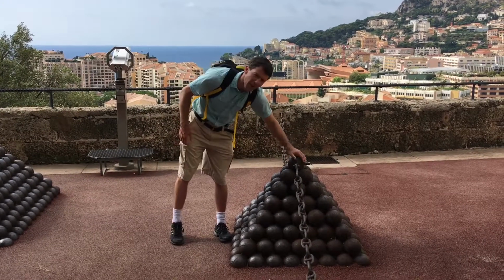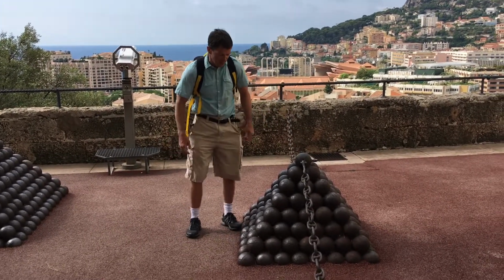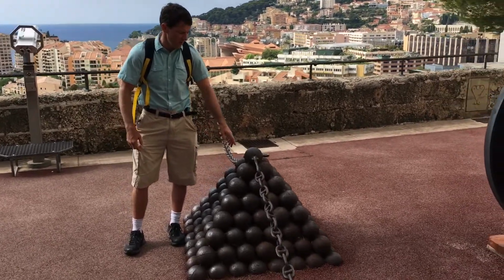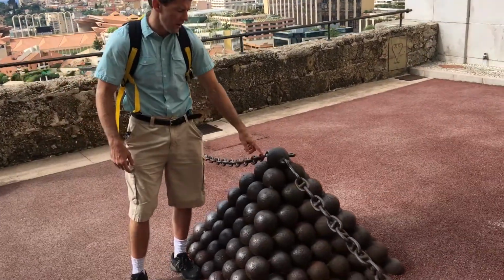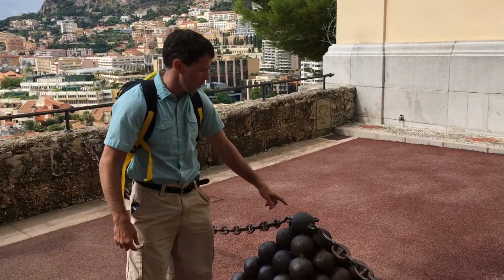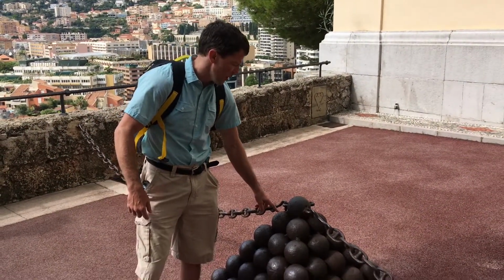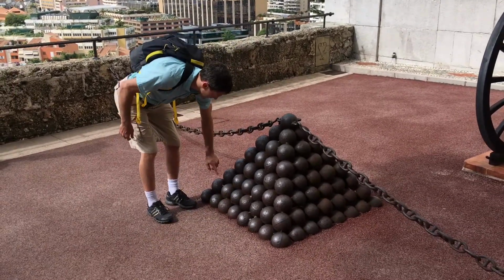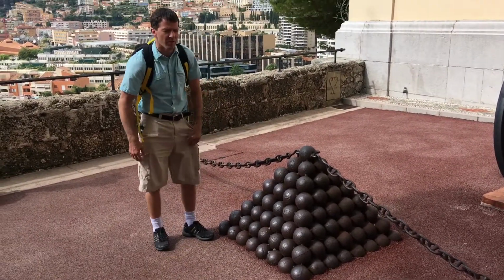And so we stumbled upon these cannonballs, which is a pretty cool math problem. Come over here, let's look at how many layers there are. We see each layer has a perfect square number of cannonballs: 1 squared, 2 squared, 3 squared, 4 squared, 5, 6, 7, 8, all the way up to 8 squared.